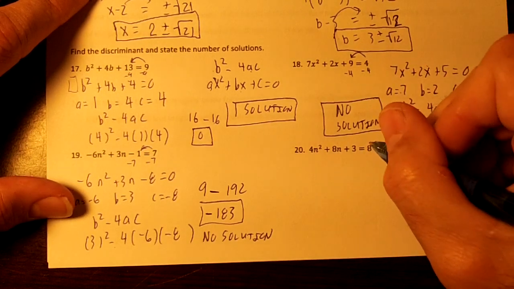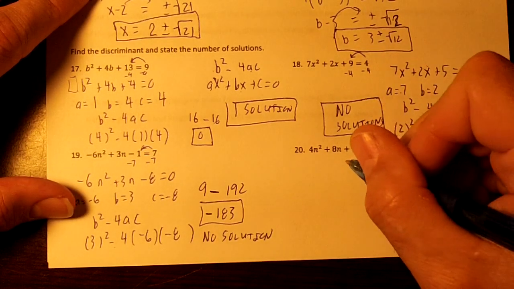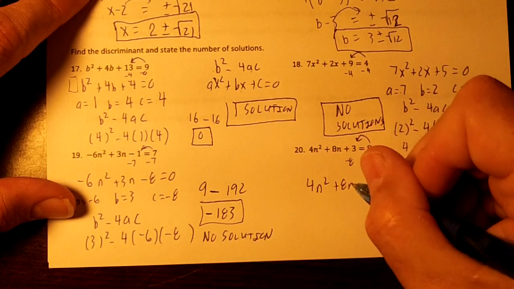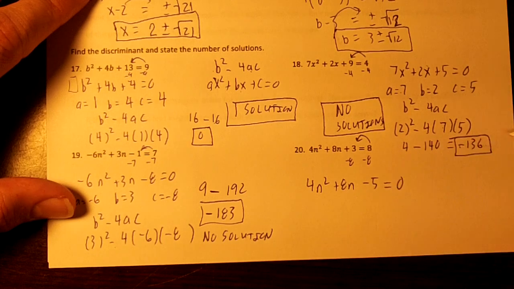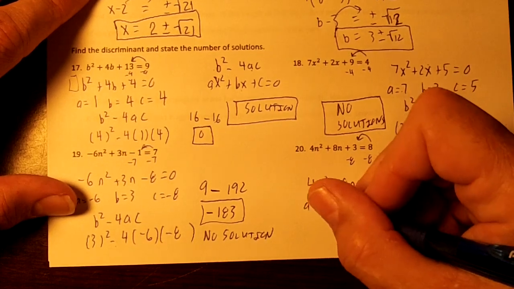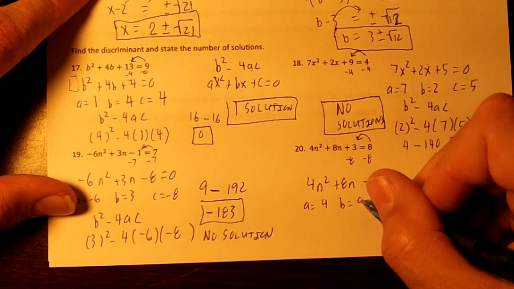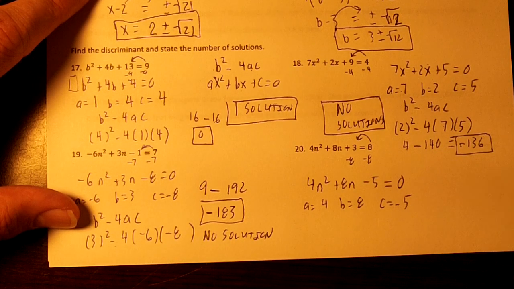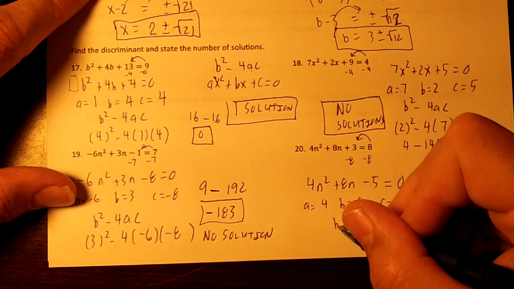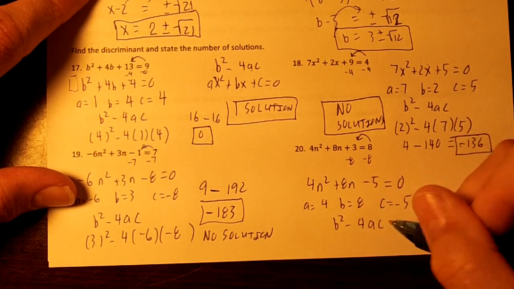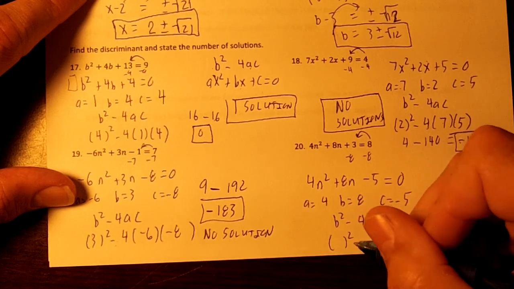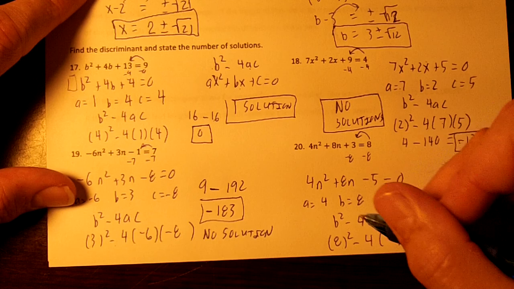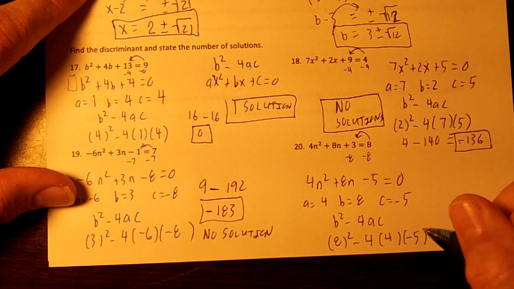Okay, and we got one more. So we're going to move across the 8. You'll get 4n squared plus 8n minus 5 equals 0. Write down a equals 4, b equals 8, c equals negative 5. Then write down b squared minus 4ac. Draw your parentheses. B is 8, a is 4, c is negative 5.